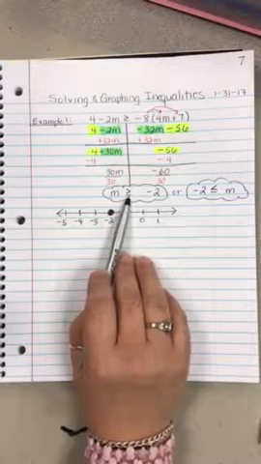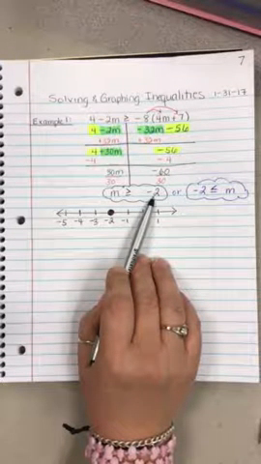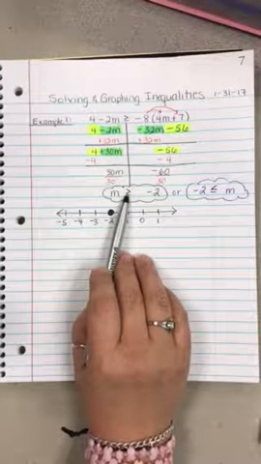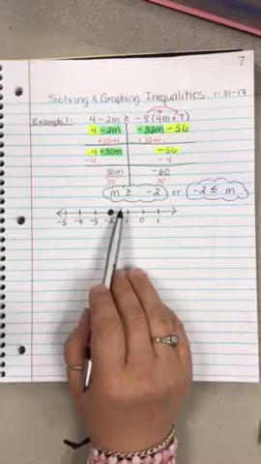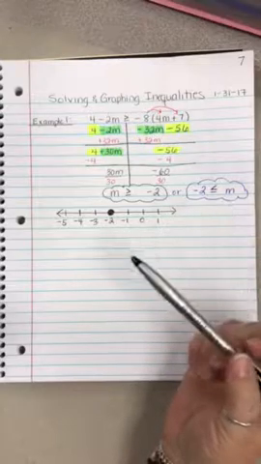If the -2 didn't have the little equal to sign here, then the -2 is not actually part of the solution. If it was just greater than, then you can get close to -2, but you can't actually touch -2. It's not part of the answer.